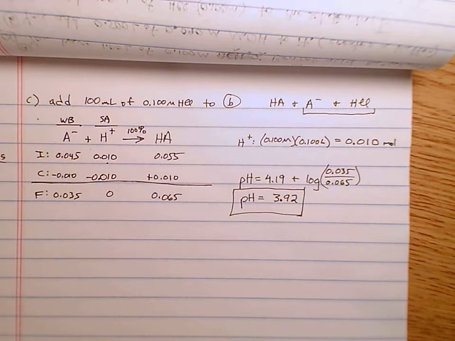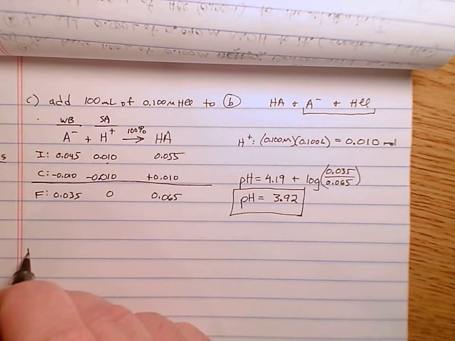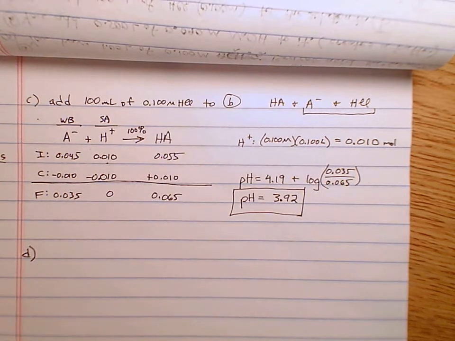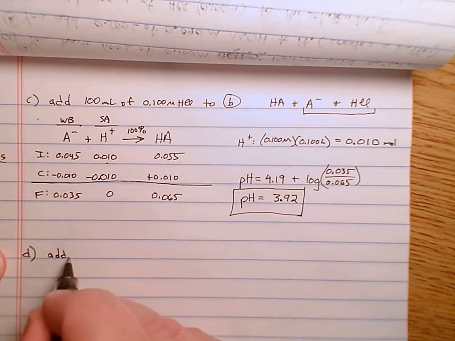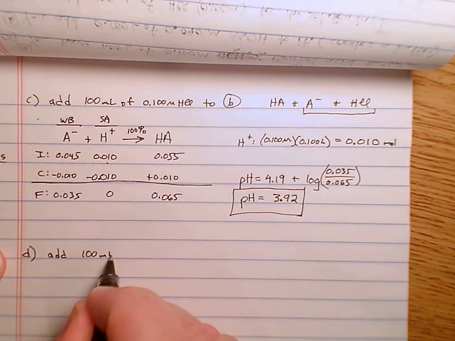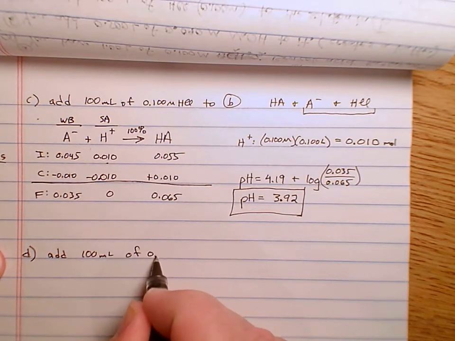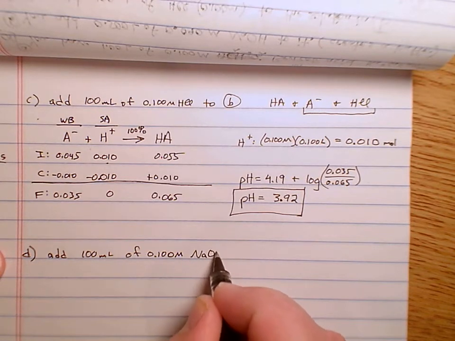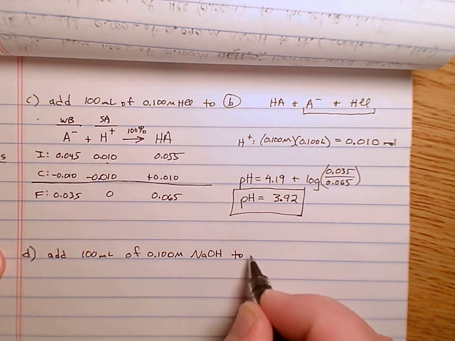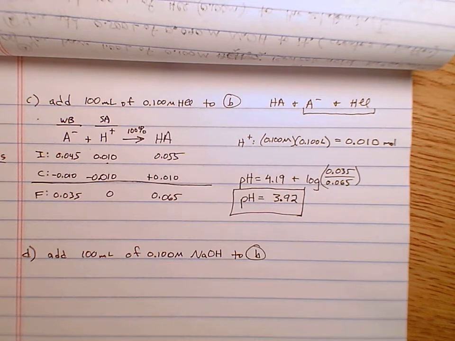Okay, let's keep going. For D, what did we have? If you recall, D says we were going to add 100 milliliters of 0.100 molar sodium hydroxide, NaOH, to our buffer solution in B. So we're going to pretend the previous part didn't happen.